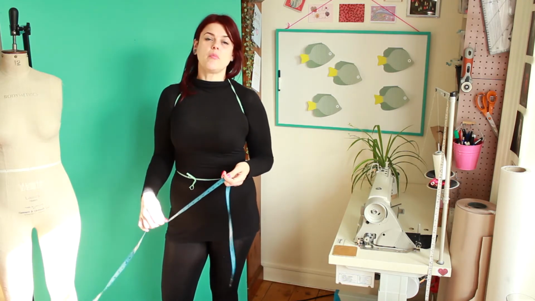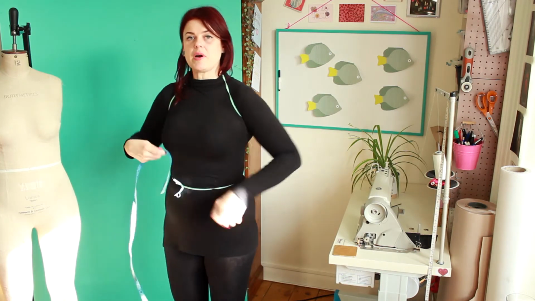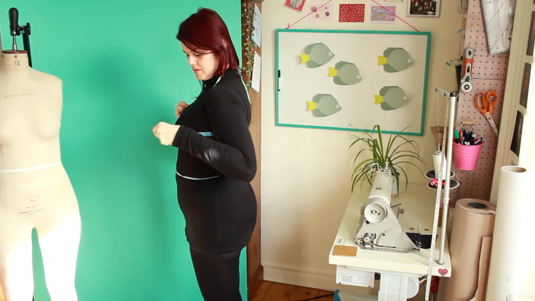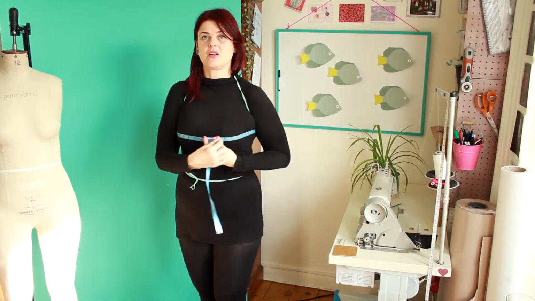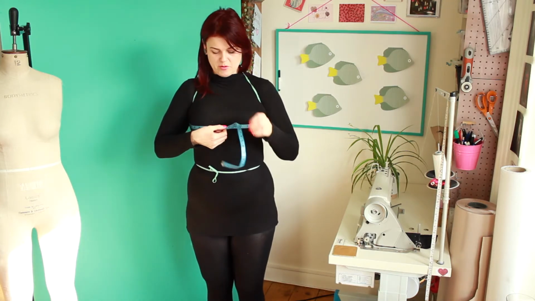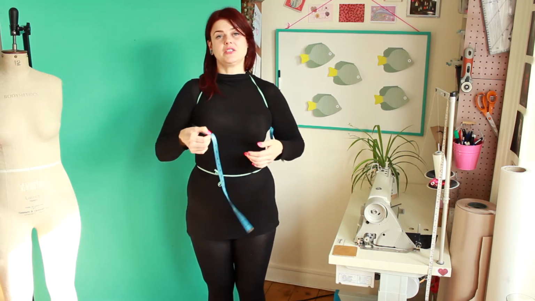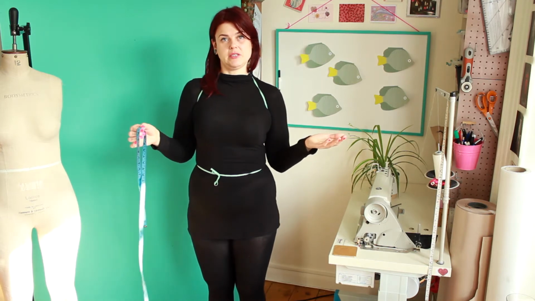The most common are bust, waist and hip, so we can start with those. To measure your bust, you want to pass the tape measure over your shoulder blades, level with your bust line, and then measure over the fullest part of your bust. If you bring the tape measure round to the front, you can have a look at the measurement in front of you so that you're not twisting or anything like that, and make a note of your bust measurement.